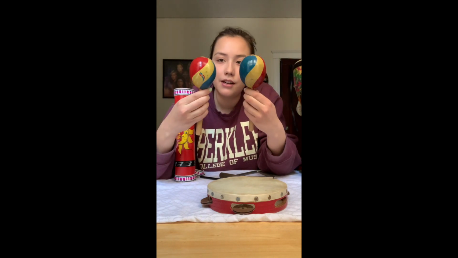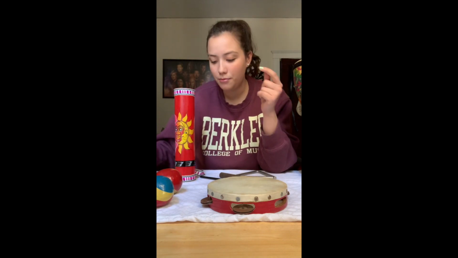These are maracas. Lucille also brings them. These ones are very bright, pretty colors, blue, yellow, and red. And they just make sounds. They have like beans and rice in them. And when you shake them, they make a sound just like the egg shakers and the shakers you have in your classroom probably.